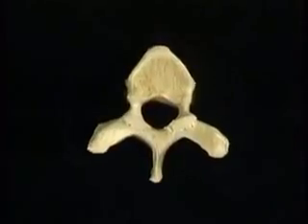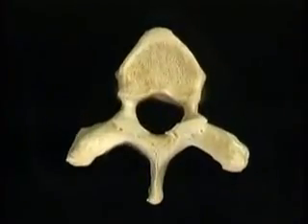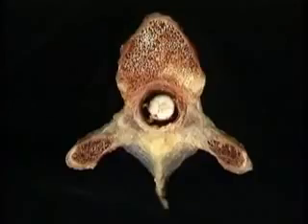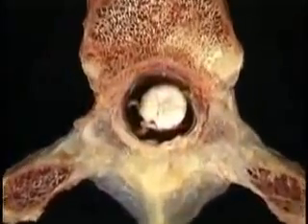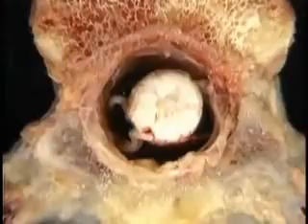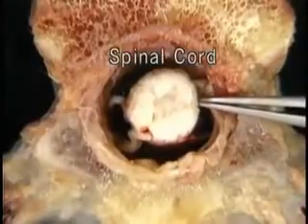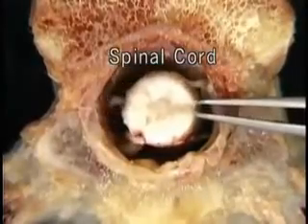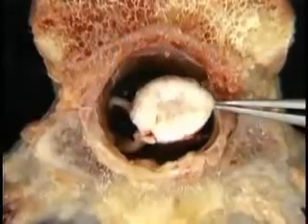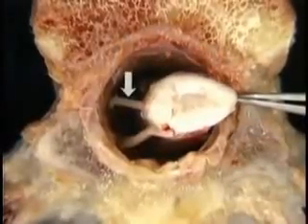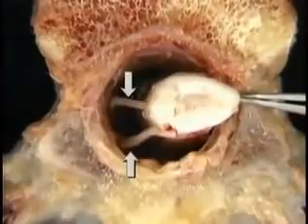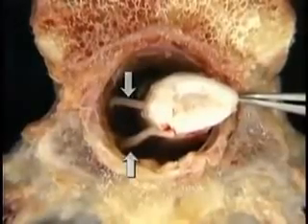Now we'll move on to look at the vitally important contents of the vertebral canal: the spinal cord, the spinal nerves, and the protective layers of tissue that surround them. We'll look first at a cross-sectional view of the vertebral canal. This is a cut through the 6th thoracic vertebra. Here's the spinal cord. It only partway fills the vertebral canal. On each side there are 2 lines of nerve filaments, one arising from the ventral aspect and one from the dorsal aspect of the cord.